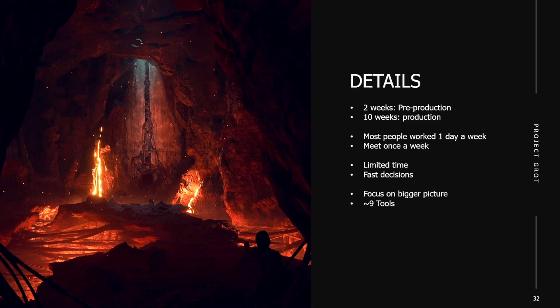A few more details on this project: overall we had 2 weeks of pre-production, so the concepting, brainstorming, all these ideas getting together, figuring out what we want in those pre-production stages, like what is the scene that we want to build. And then we have roughly 10 weeks of production. This is where we actually sit down in Houdini and Unreal and start to build our tools, start to build a scene in 3D. So that was roughly the time in weeks.